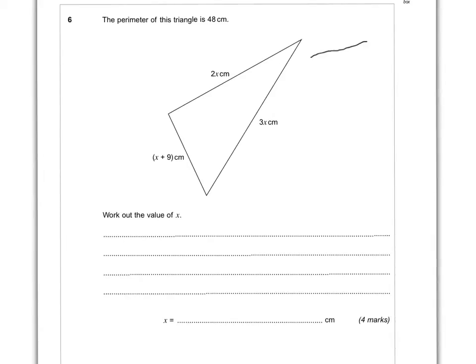Okay, I've just spent 5 minutes in this question trying to get rid of this line I've drawn. I don't know how, so just ignore it for now.